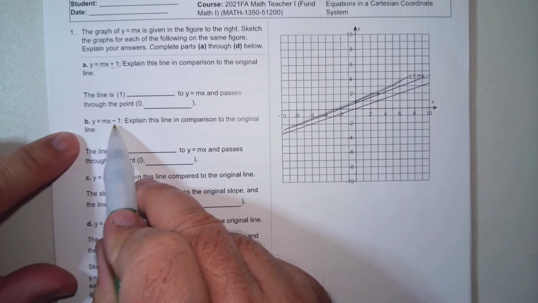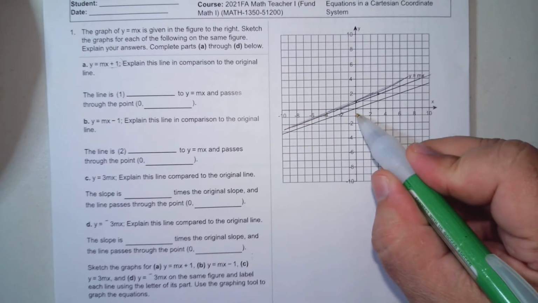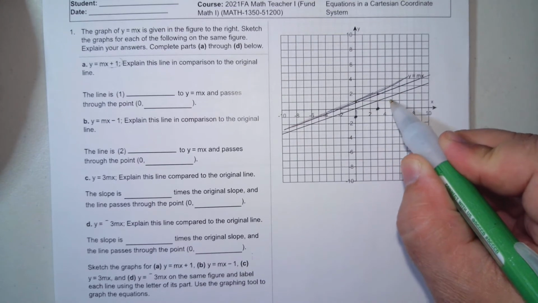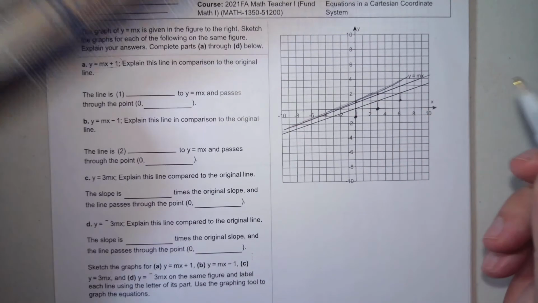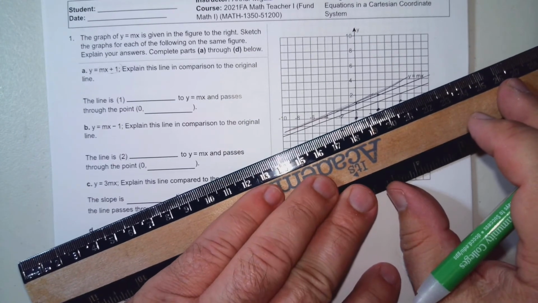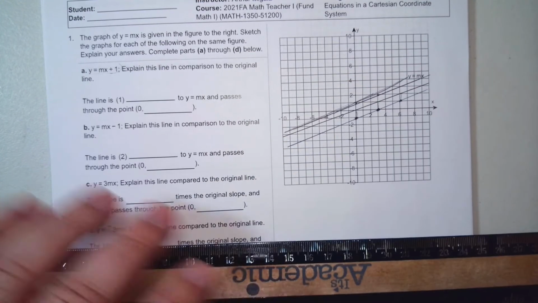The second one, same equation, but it just drops down one line. So this dot goes to here, this dot goes to there, that dot goes to there, and all I do now is connect the dots. There's that line.